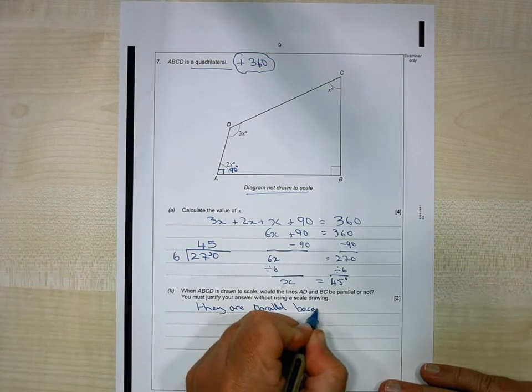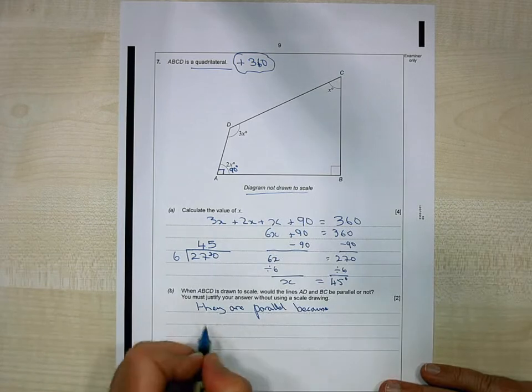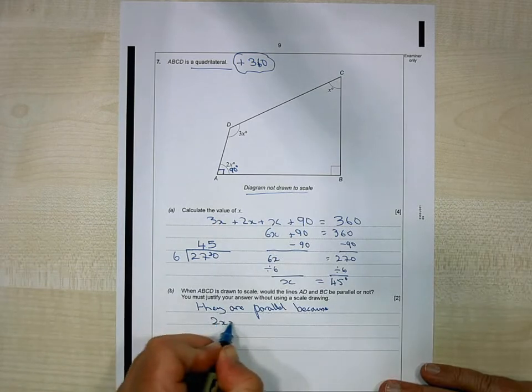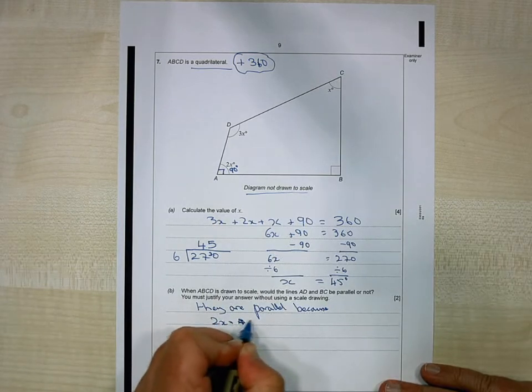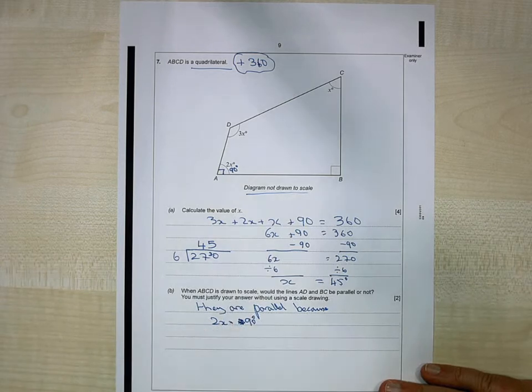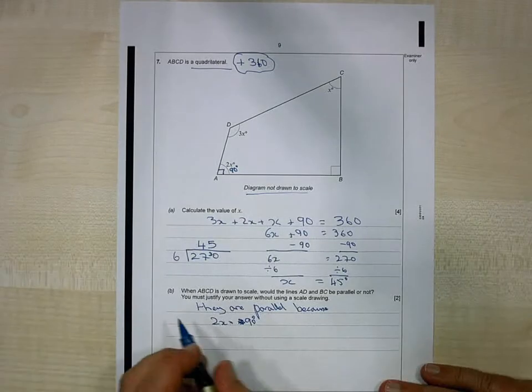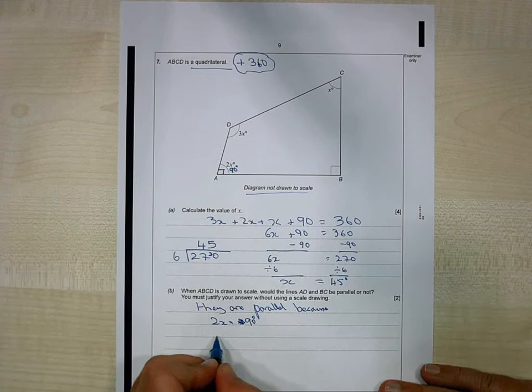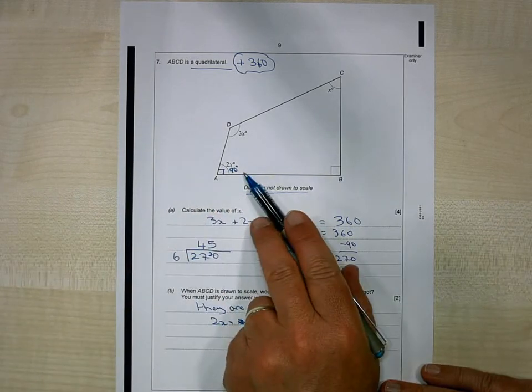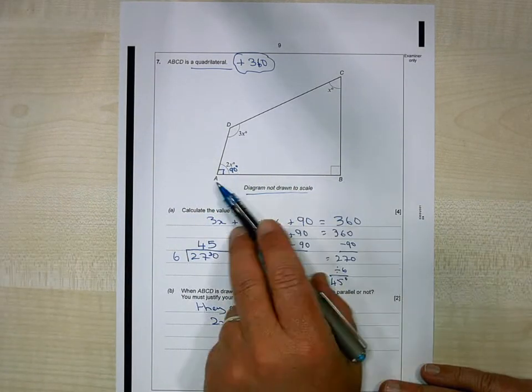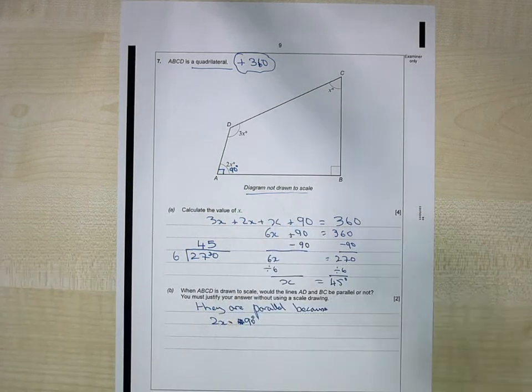So because 2x equals 90 degrees, by drawing it on the graph, it would be the easiest way to do it. Okay, so as long as I see that 90 up there, I'll just check with the mark scheme.